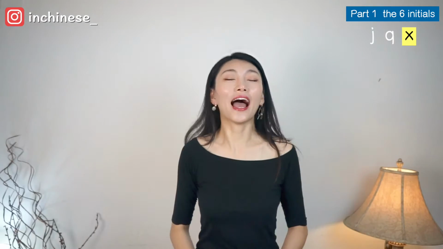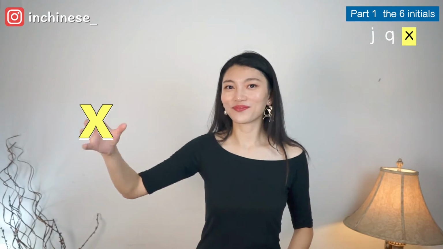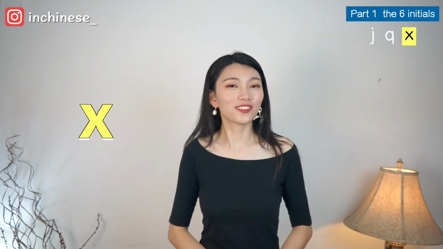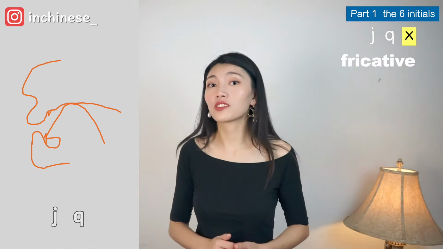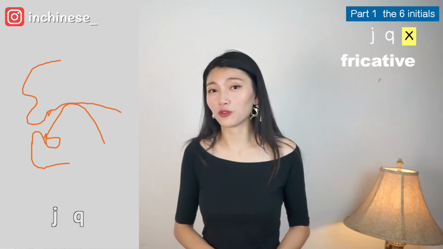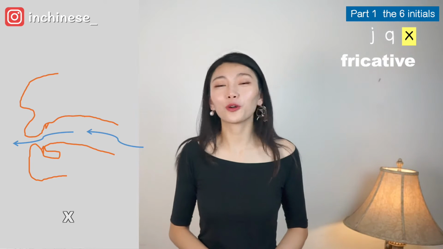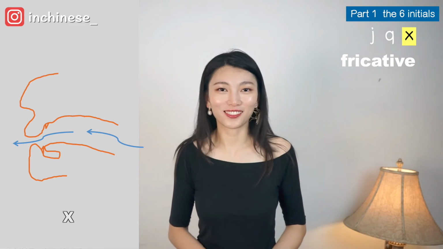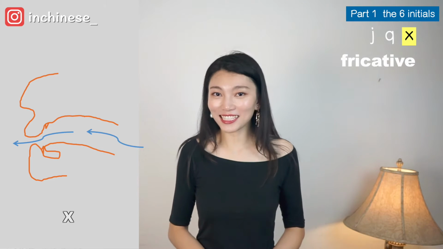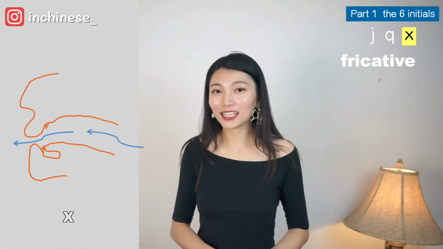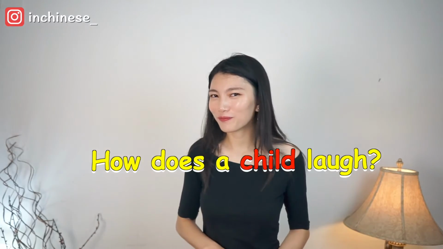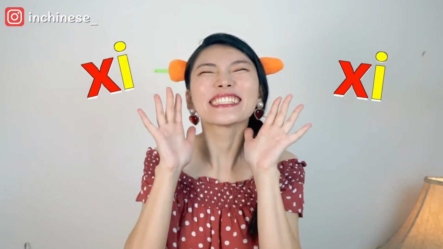And then we have the last sound, xi. When you pronounce xi, the pronunciation is exactly the same as ji and qi. The only difference is that when you pronounce ji and qi, the air is blocked in your mouth. But when you pronounce xi, you don't need to block the air during the whole process. Let's do it. Xi, xi. How does a child laugh? Xi xi xi, xi xi xi.